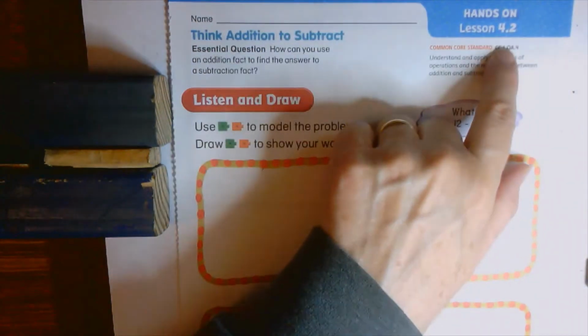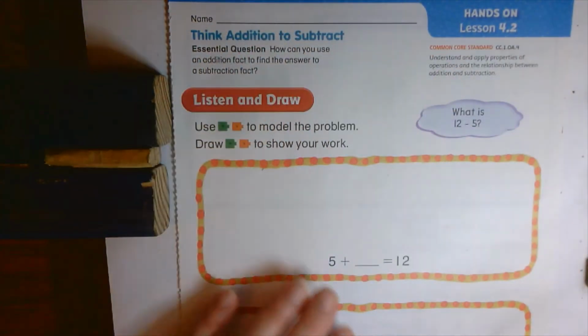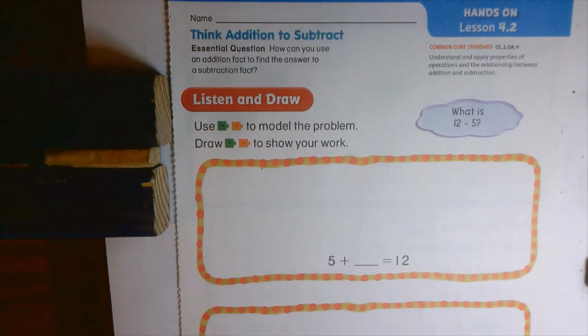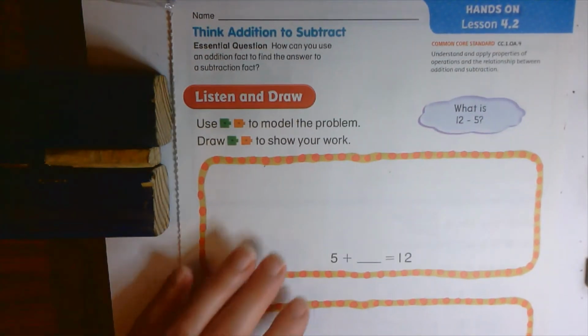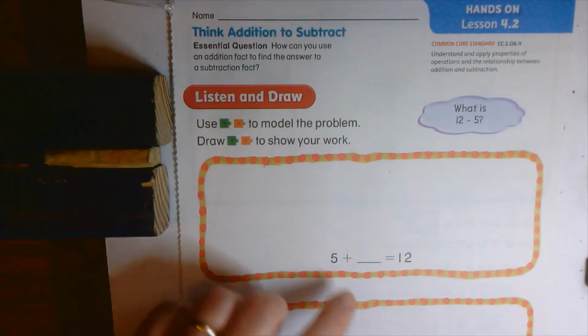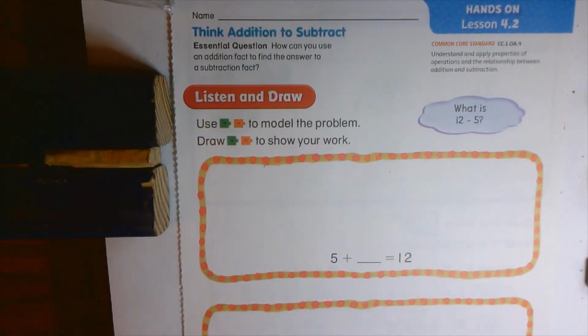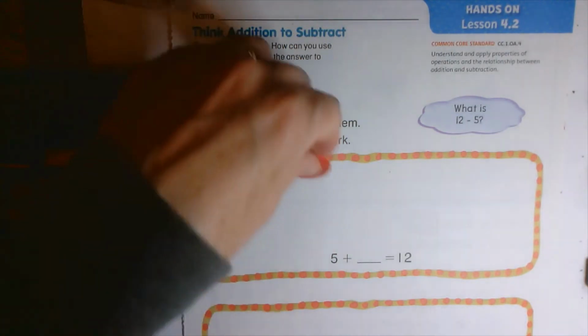All right, guys, lesson 4.2, think addition to subtract. So right here we have a little story that right away will help us to figure out what they mean by thinking addition to subtract. So we're going to say Joey has 5 cubes. That's the story that they wrote at the bottom of the page, but we can think 5 counters.